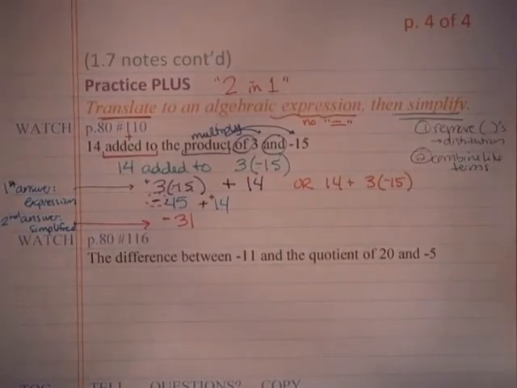We're going to read it. The difference between negative 11 and the quotient of 20 and negative 5. Deep breath. Sounds all jumbled the first time I read it. Even though I've done these particular ones over and over and over again, every time I teach Math 60, there's just something about the wording that it kind of hits you all at once and it's a little bit confusing. So that deep breath calms me down, pauses me.